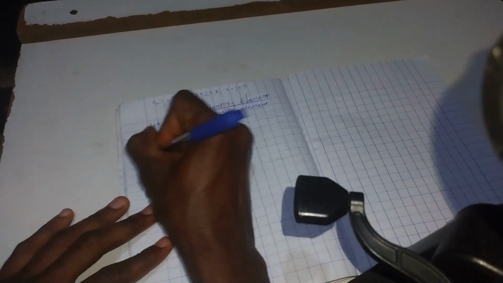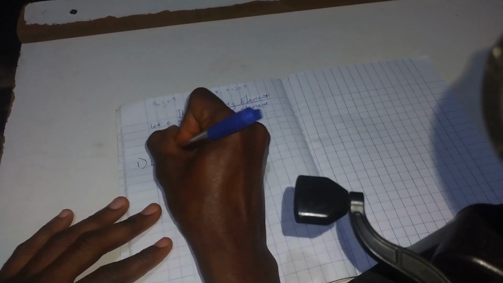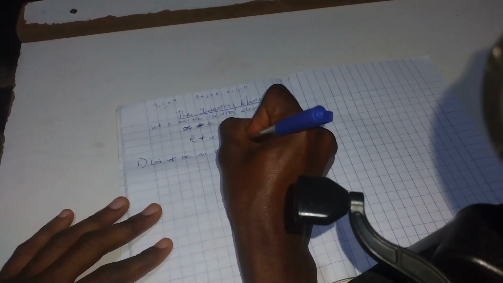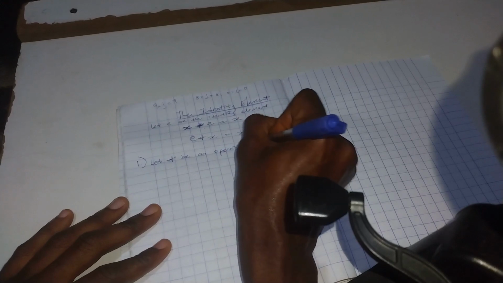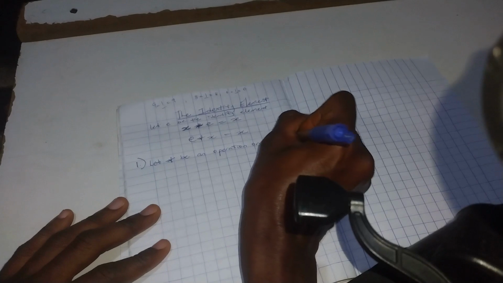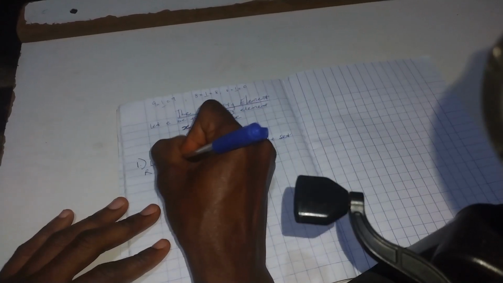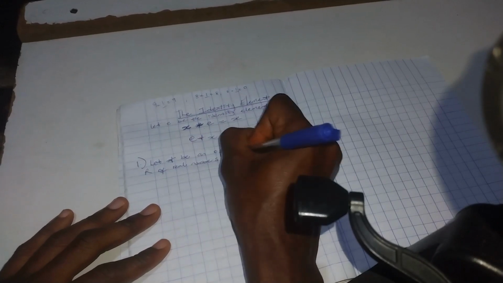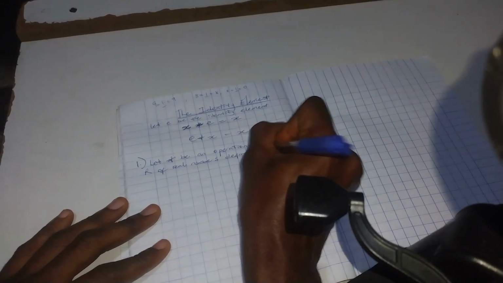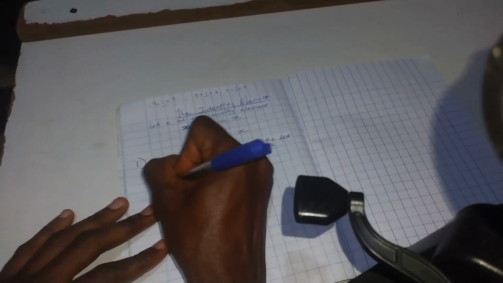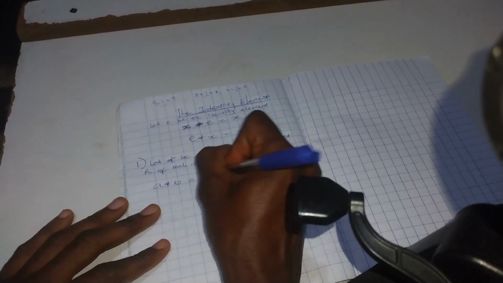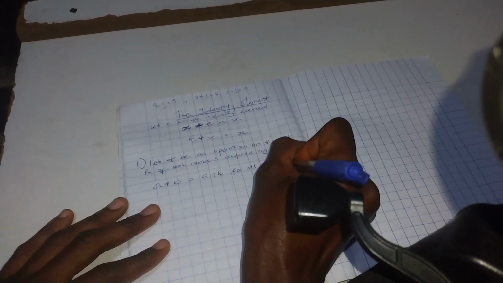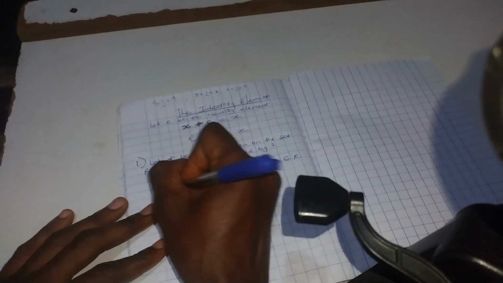And let's start with some simple examples. Let's say, for example, this one. Let asterisk be an operation on the set R of real numbers defined by a asterisk b equals a plus b for all a and b members of the real numbers.